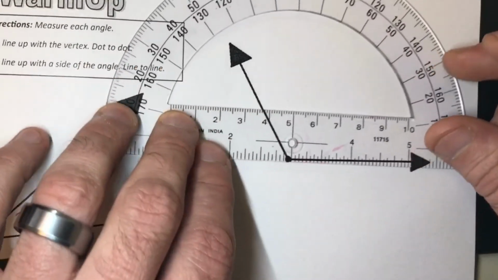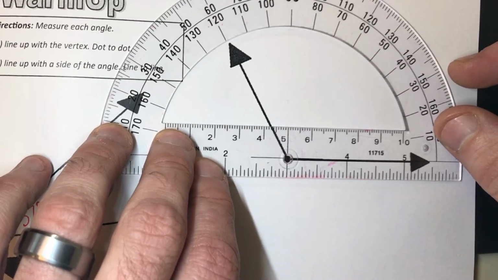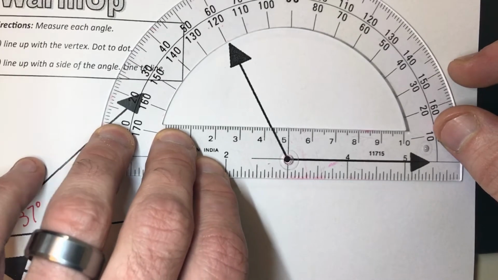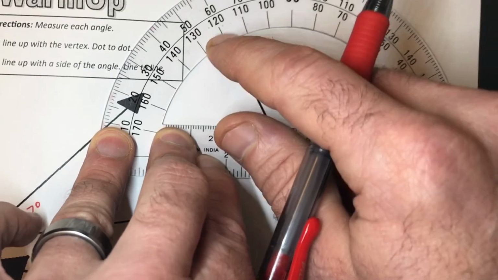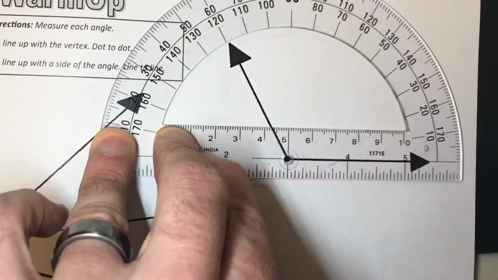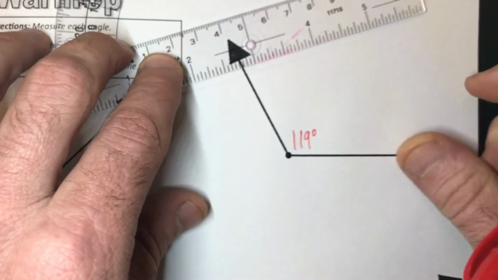All right. On this one, dot to dot, line to line. So this is definitely more than 90, so it's the big numbers. Somewhere between 110 and 120, just a little bit less than 120, so I chose 117. About 118, 119, something like that.